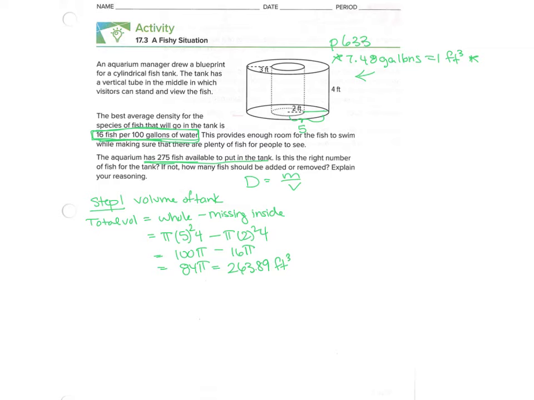However, I know that I need 16 fish per 100 gallons of water, so I need to convert my volume. Step 2 in my thinking: I need to convert this volume to gallons because I need to be able to reason it out with gallons. Let's think about this as dimensional analysis. I need to change my units from feet cubed to gallons. So I've got 263.89 feet cubed, and I know that I've got 1 foot cubed.